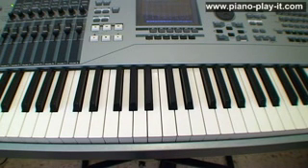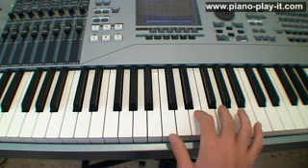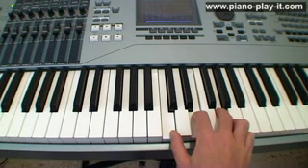Okay, we didn't discuss the blues scale yet, but I'm going to teach you that usually, in order to make a chord into a blues chord, it's enough to add the 7th note.